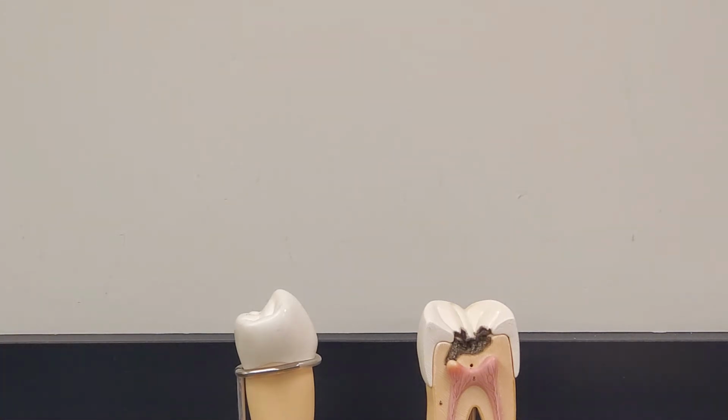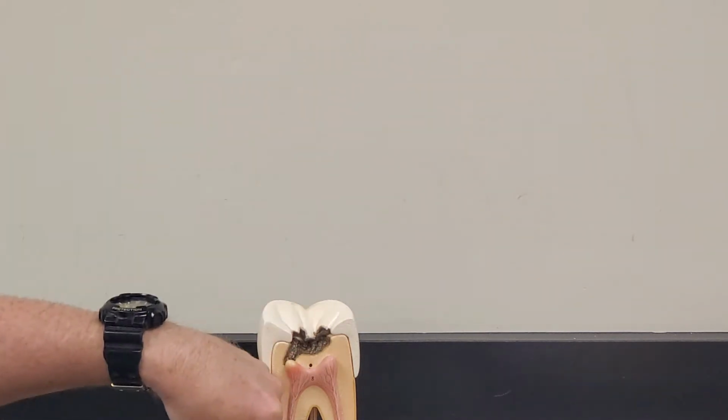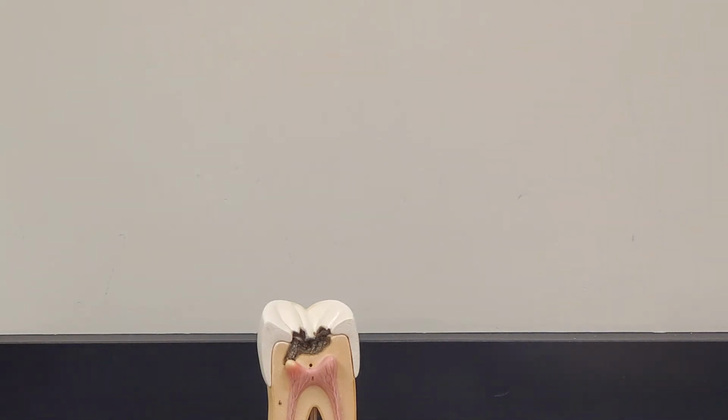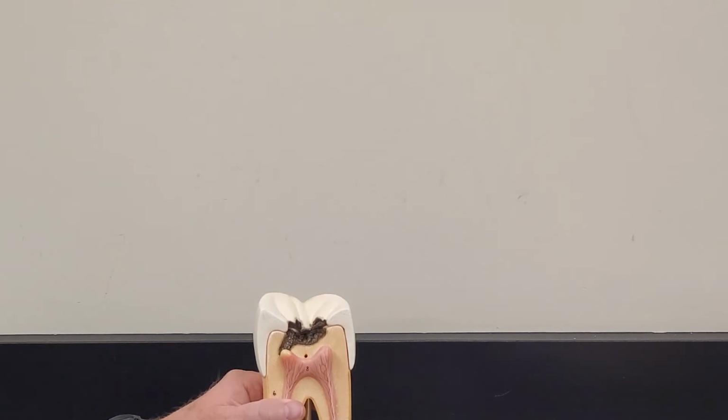Now, I'm going to move these models out of the way. There's one last thing I want to show you on this model, and this is the pulp, and if I remove the pulp, there would be an empty chamber there called the pulp cavity. This area where the blood vessels and nerves run is called the root canal, which is the name of a procedure. When this gets infected, they drill all the way through into the root canals and kill off the nerves and then fill it all in. The beauty of that is the tooth is dead, so it doesn't hurt anymore, but it's still functional, it's still there. And at the very tip of the tooth are these little blood vessels and nerves coming in here, and they're going to enter through a hole called the apical foramen.